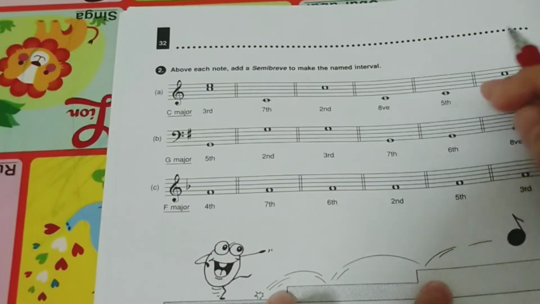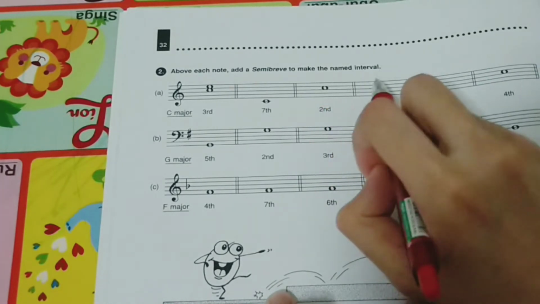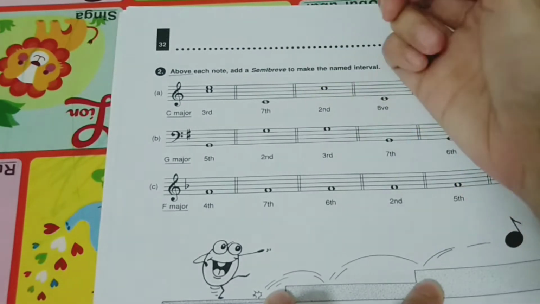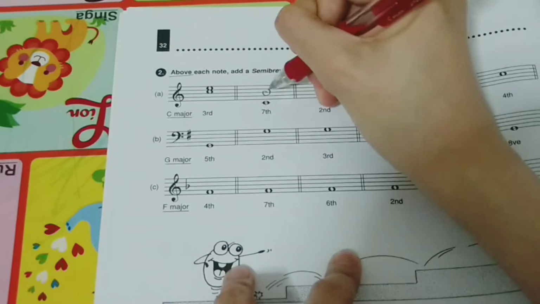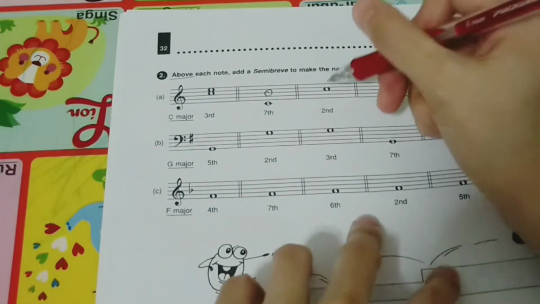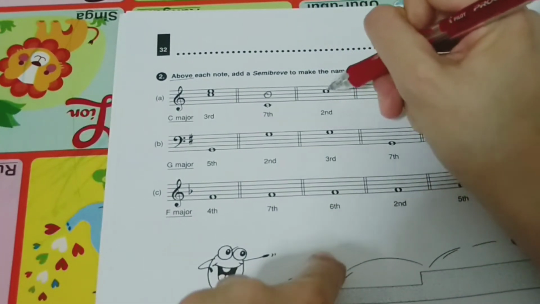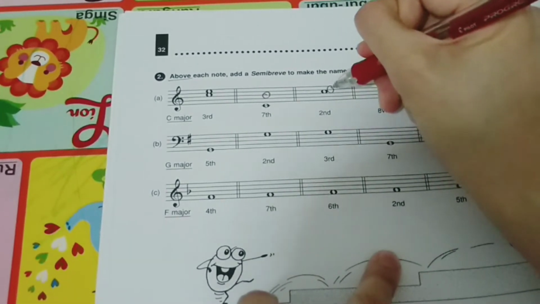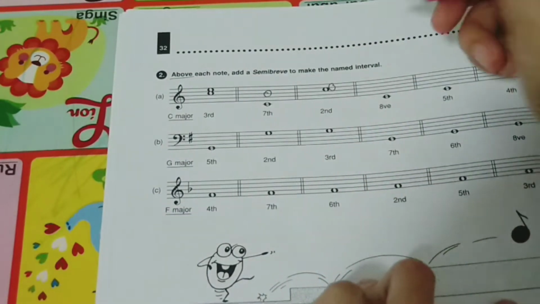Now let's move on to another page. Above each note, add a semibreve to make the named interval. Because it's above each note, this is a harmonic interval. 7, C to B. So C, D, E, F, G, A, B, 7. And now this is the one that I mentioned earlier. Second, we cannot write exactly on top, C to D. It will clash. So like this, just beside and very close to each other. This is also a harmonic interval.